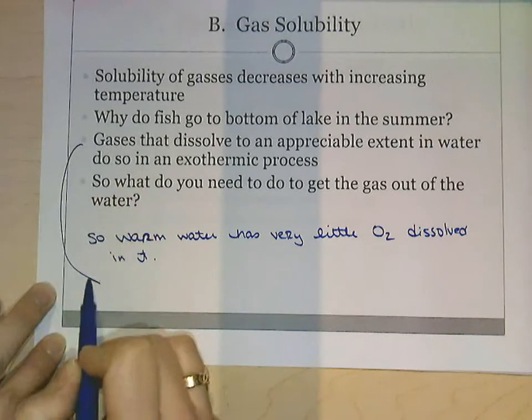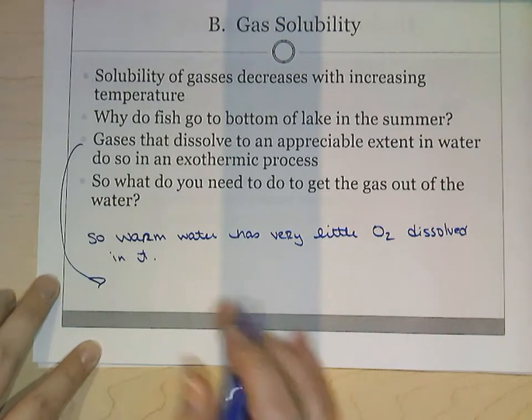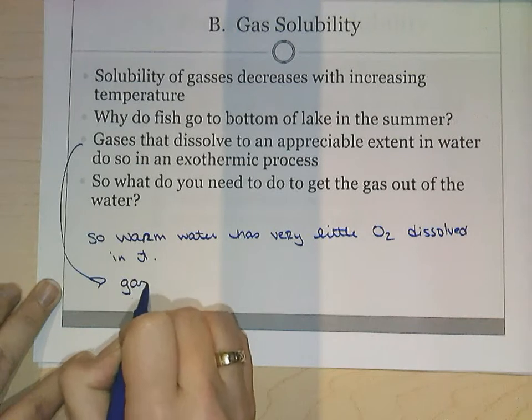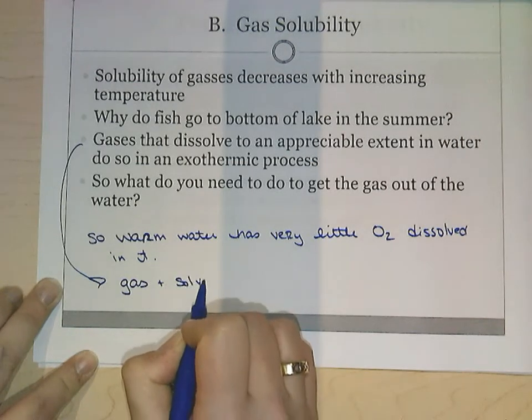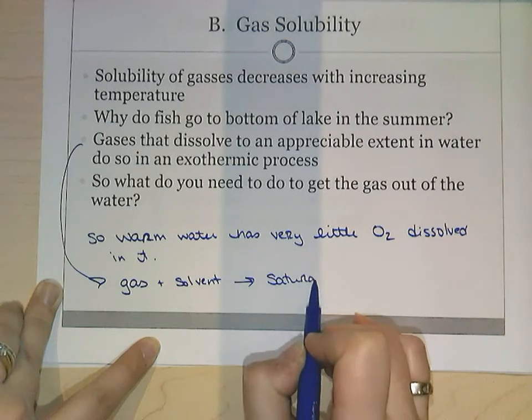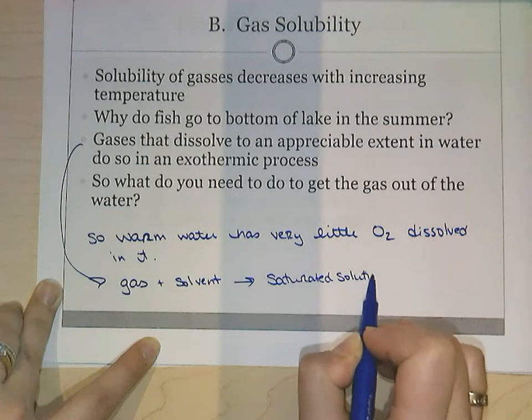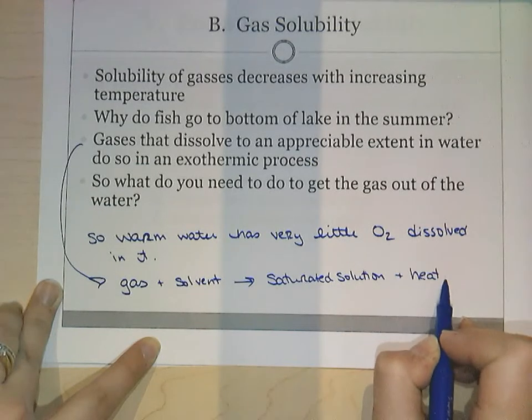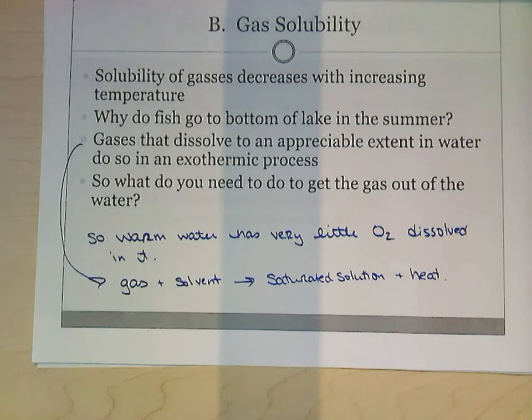Which means if we wrote out an equation for it, if I dissolve my gas in water or whatever solvent you're choosing, you'll get a saturated solution of gas and heat gets released. Exothermically, we just said, means the heat flows out of the system into the surroundings. Well, that's what this is saying: exothermic.